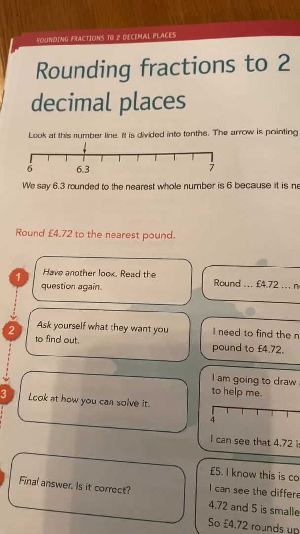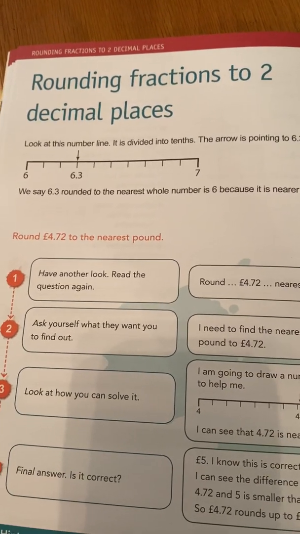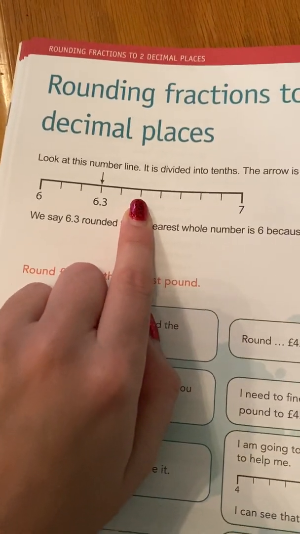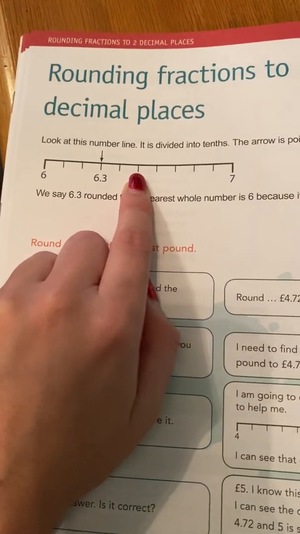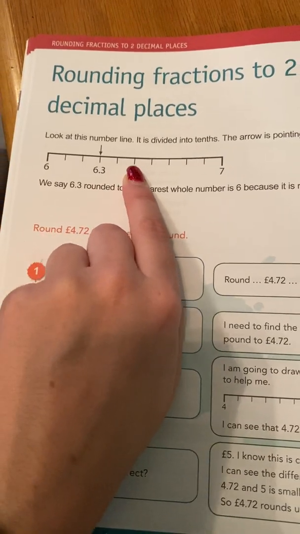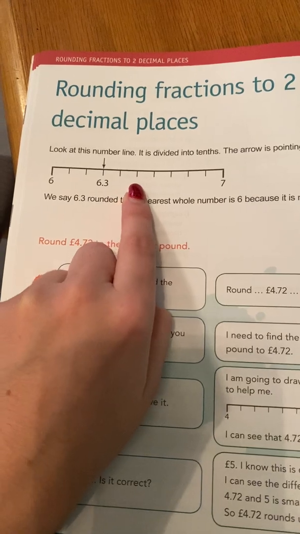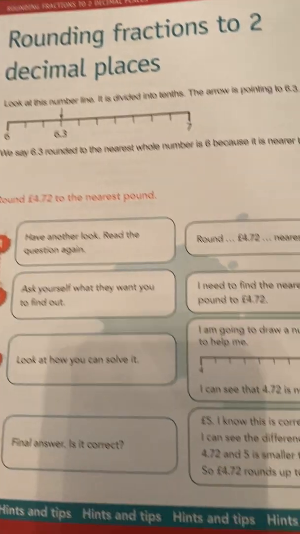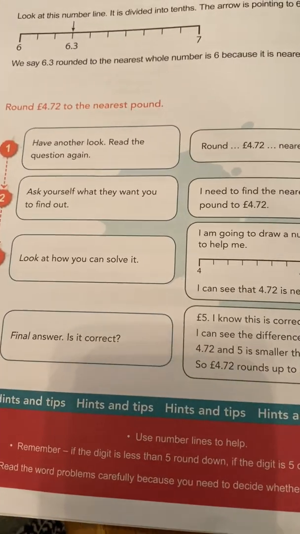We get 10 tenths in a whole. And we're going to be looking at rounding them. So our halfway point will be here, 6.5. And remember, just like when we're rounding integers, whole numbers, when it's 5, we round up. If it's less than 5, we go back. Okay. So there's another example here that we'll have a look at.